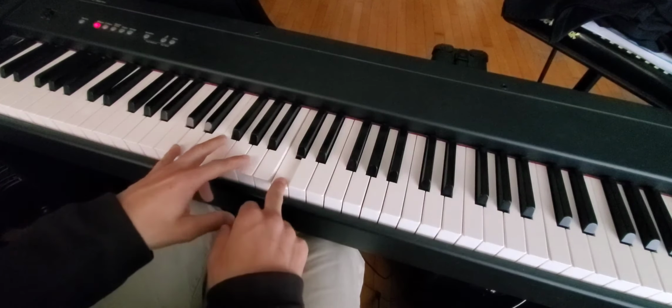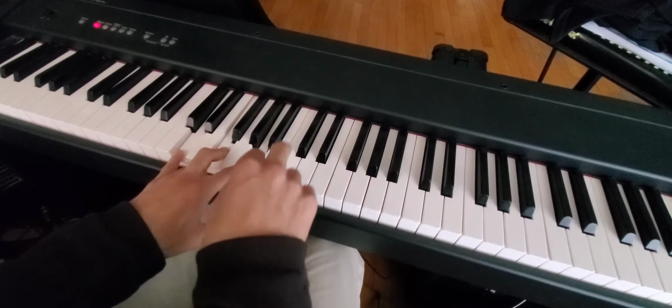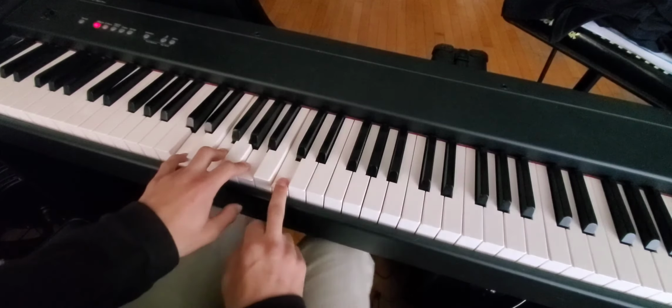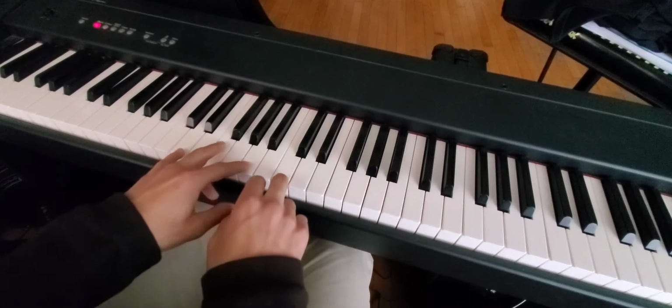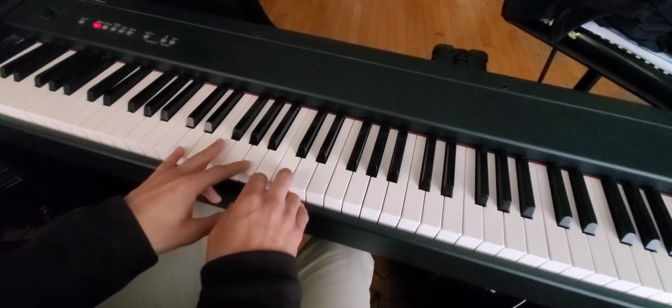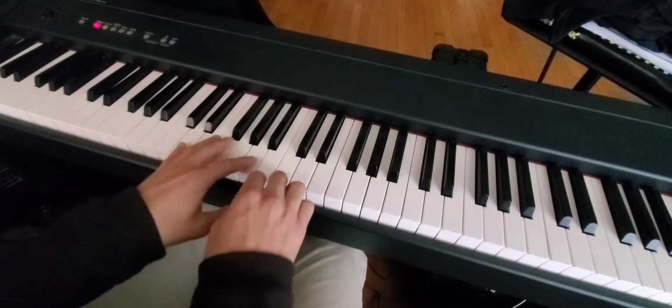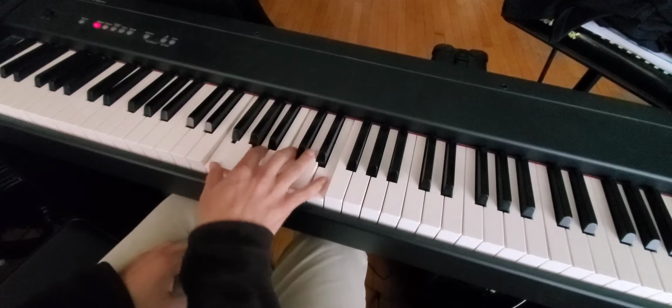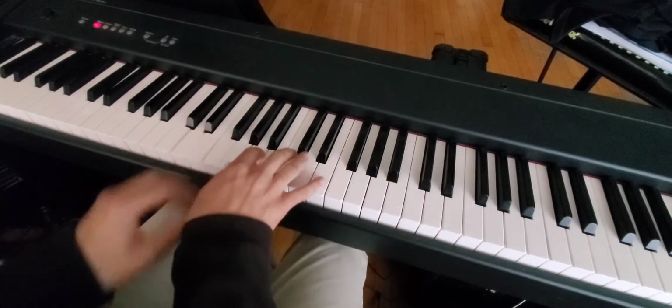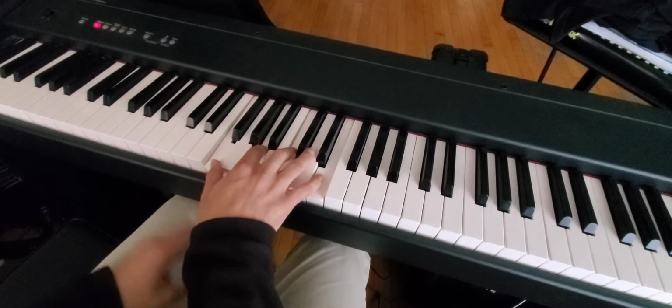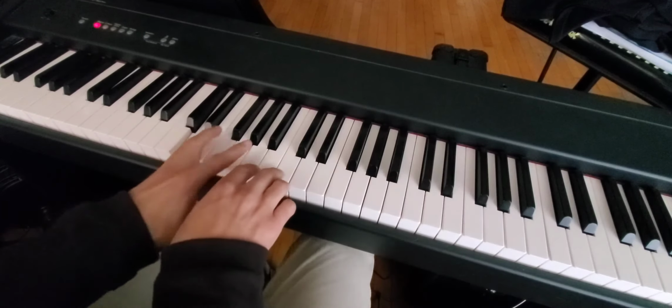So in this one, I got a D, F, A, and a C. Well, if I want to make a chord progression that sounds not boring, I'm probably not just going to do that.